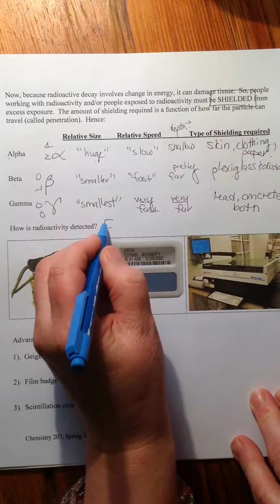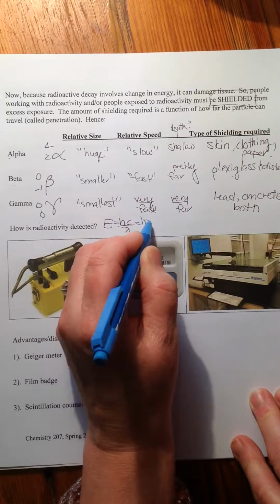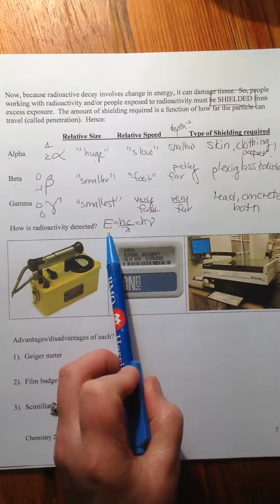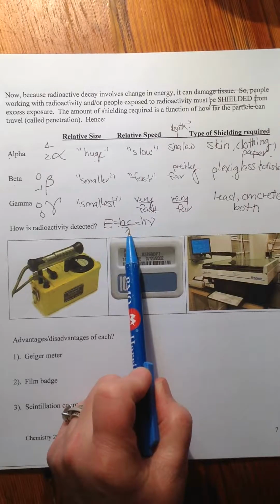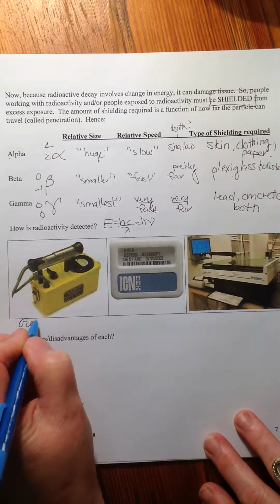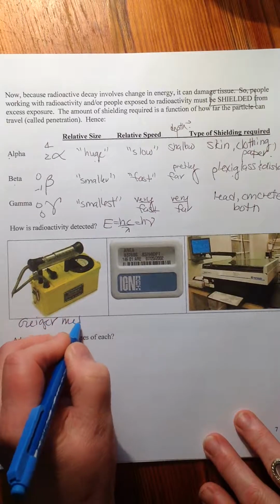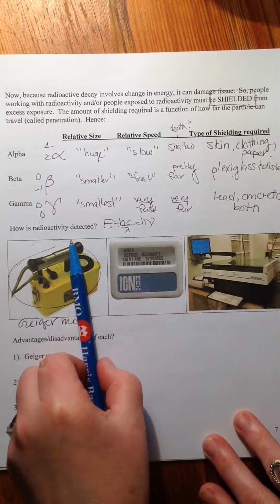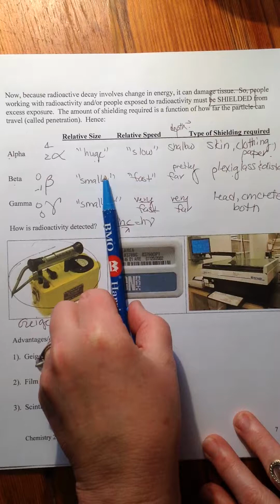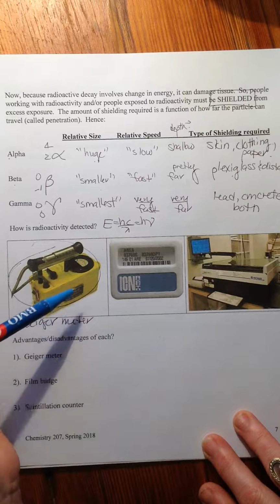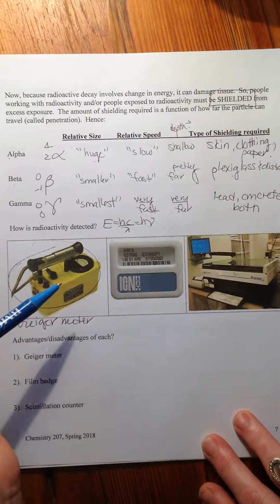Now, how is it detected? E equals hc over lambda equals h nu. When you have a radioactive event or an energy event in the nucleus, you can either see it as a wavelength or you can hear it. So oftentimes with these, you can hear it with something called a Geiger meter. A Geiger meter is the familiar, it's kind of like a metal detector. Tick, tick, tick, tick. That tick sound that you're hearing is telling you that you're picking up radioactive events.